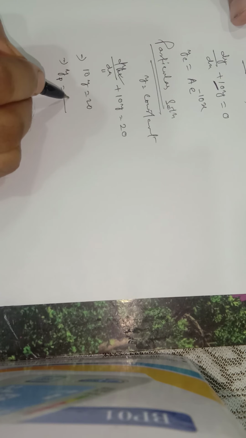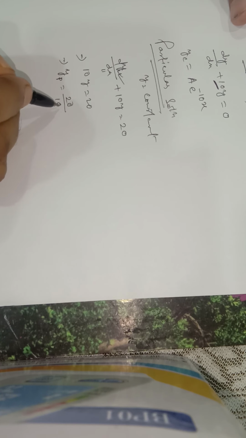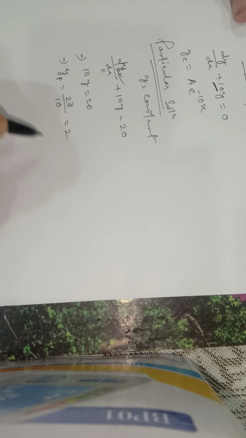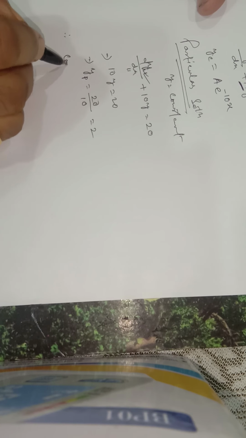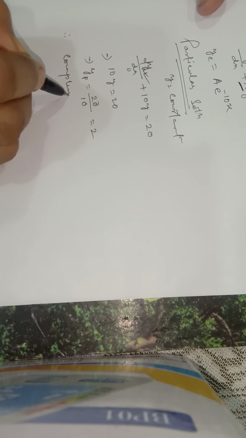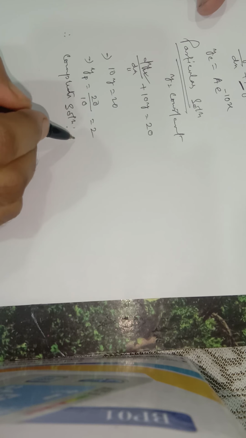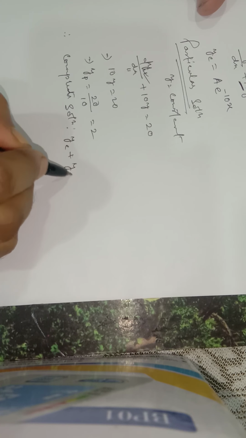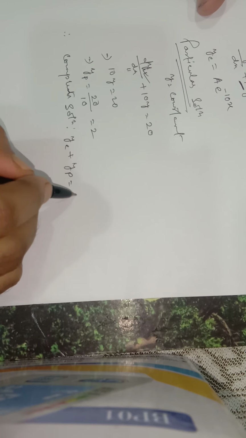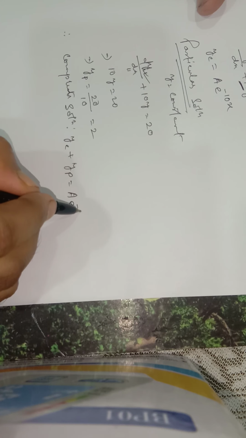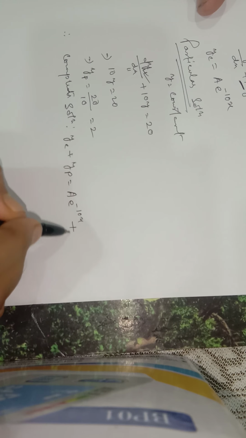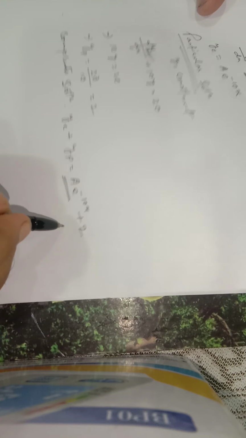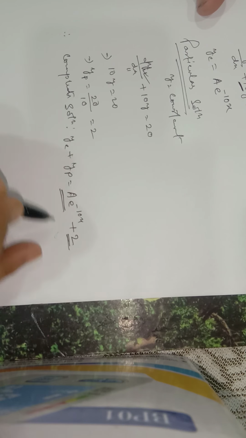Here b is 20 and a is 10, so the value is equal to 2. Therefore the complete solution, yc plus yp, is equal to a into e to the power minus 10x plus 2. This is our complementary solution and this is the particular solution.